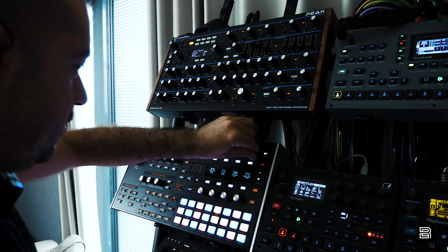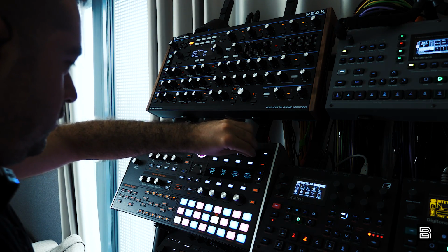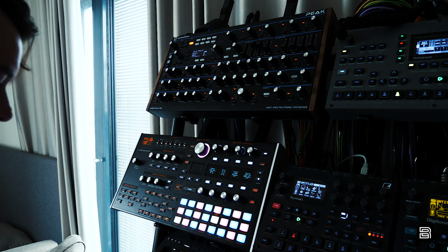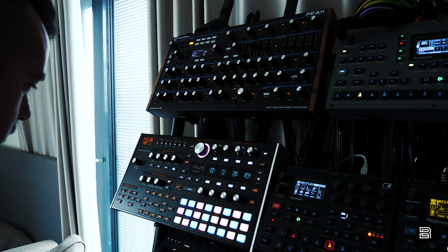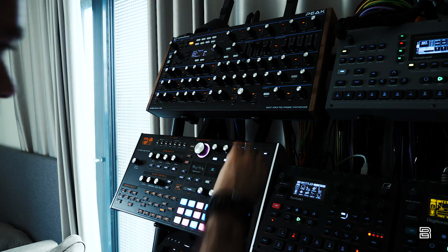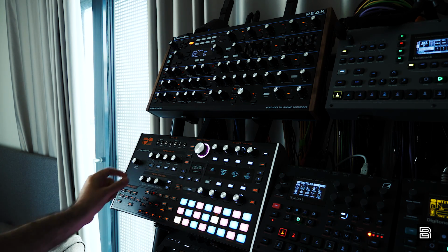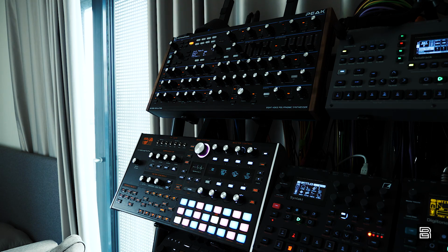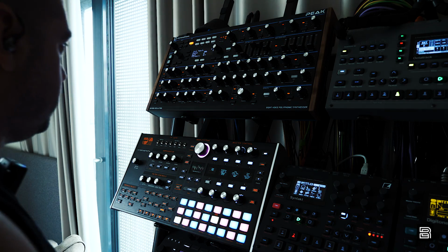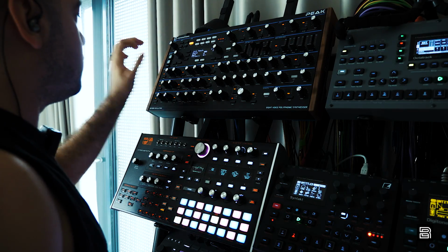Gonna bring up that attack, make a pad from this. That is some twisted shit. I find the Hydrasynth can sometimes be a bit harsh, in comparison to the Peak. Just gonna let that Hydra decay, and we're gonna start getting into the Peak wavetables here.